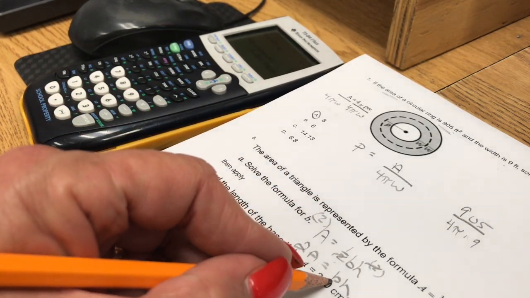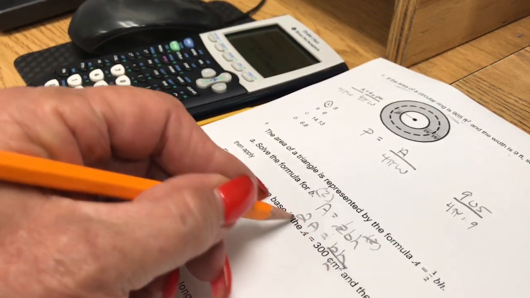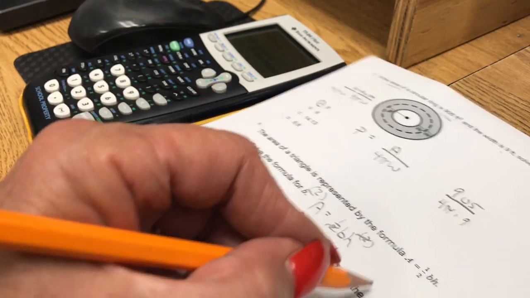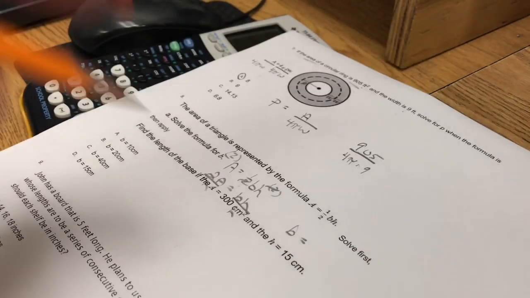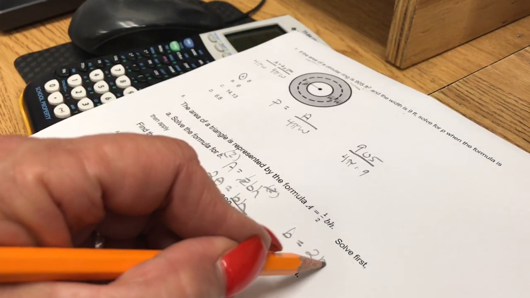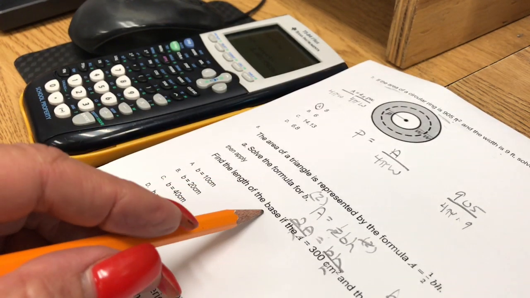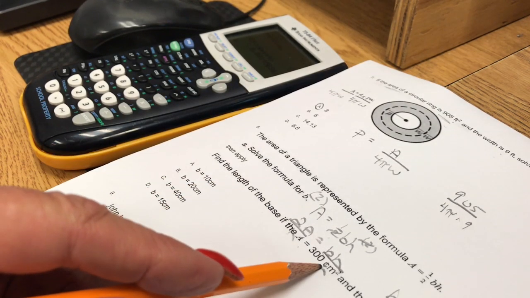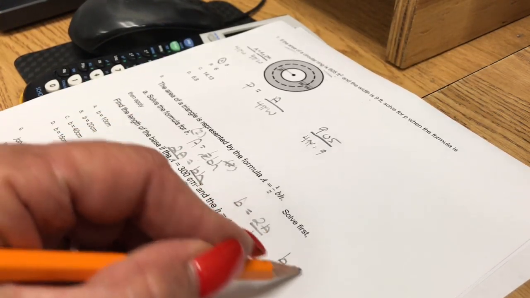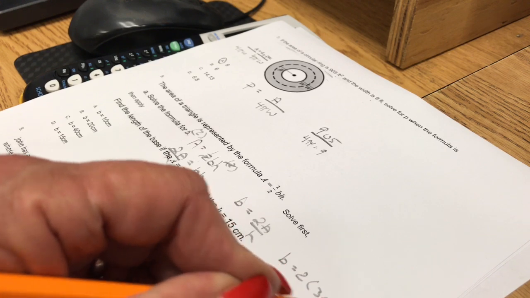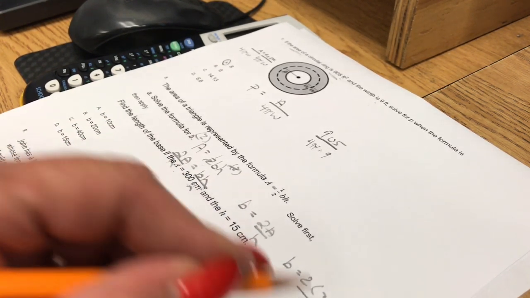I'm solving for B, so how am I going to separate these? I'm going to divide by H. So B equals 2A over H. Now it says find the length if the area is 300. So B equals 2 times 300 over the height, which is 15.